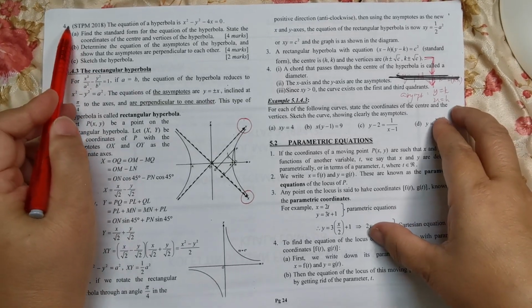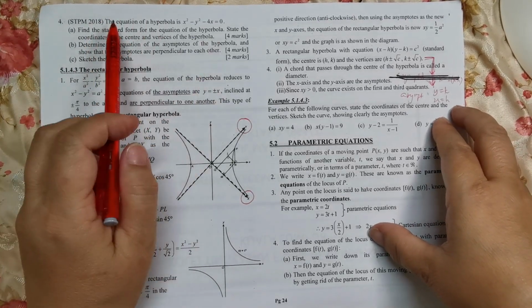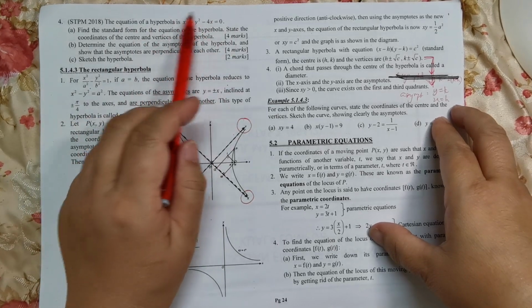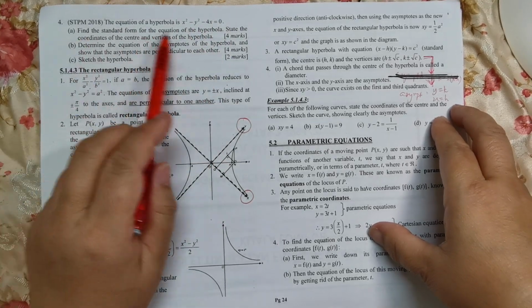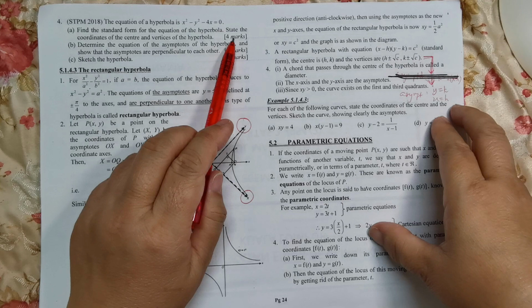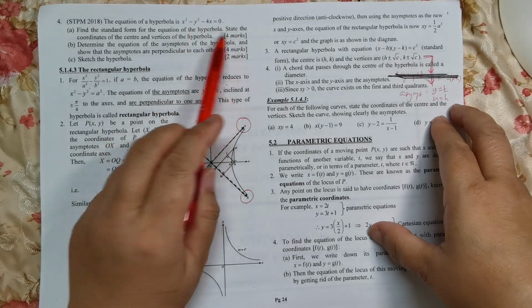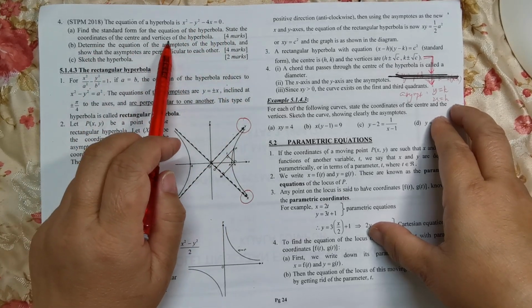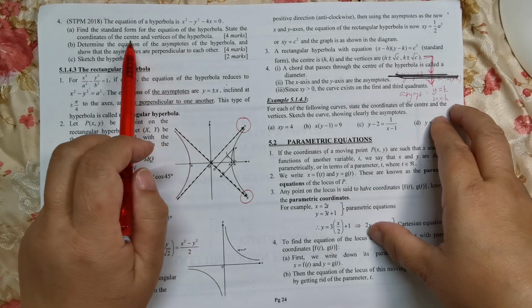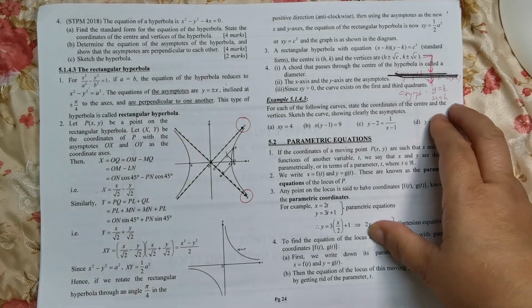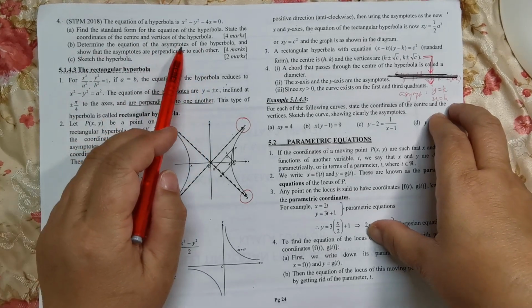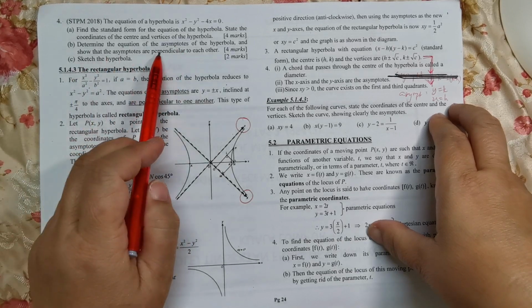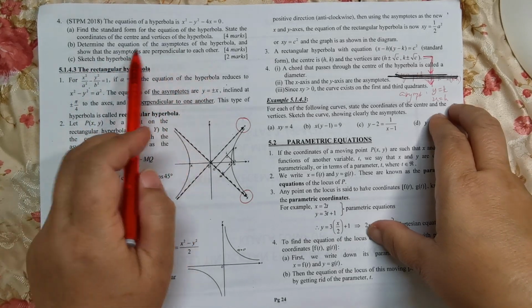This is question 4. Very simple. You are given a hyperbola in general form. Find the standard form, 4 marks. Do completing the square. State the coordinates of the center and vertices. Then determine the equation of the asymptote. Show that the asymptotes are perpendicular to each other. How to show perpendicular?